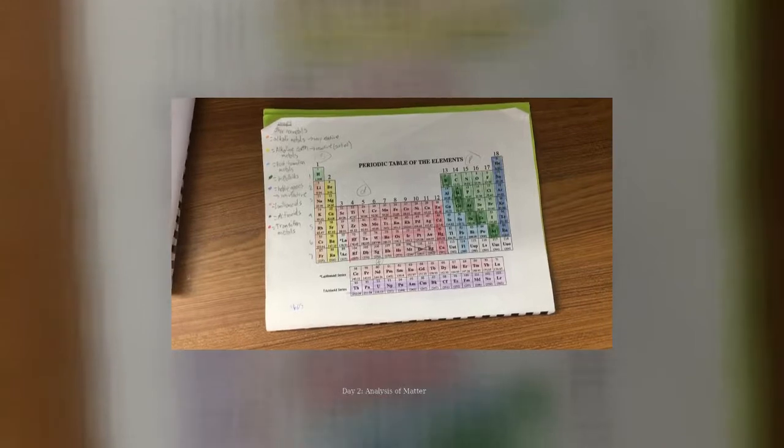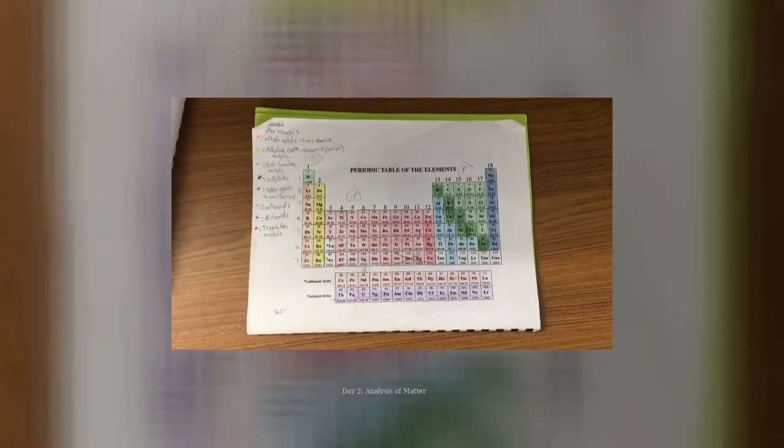On day 2, we learned about the analysis of matter. We used the periodic table for topics such as ions, isotopes, atomic structure, and things like elements and compounds with their properties, which are both physical and chemical.